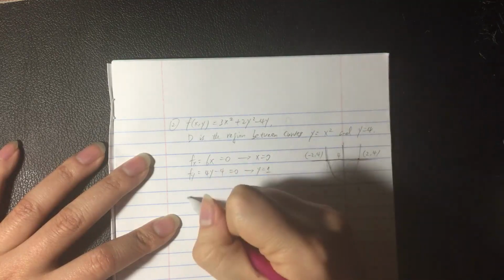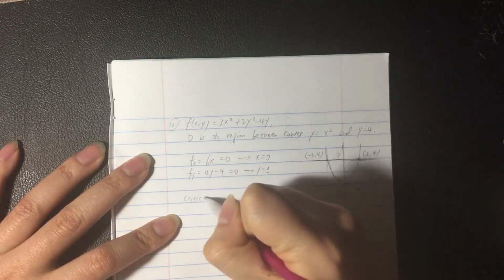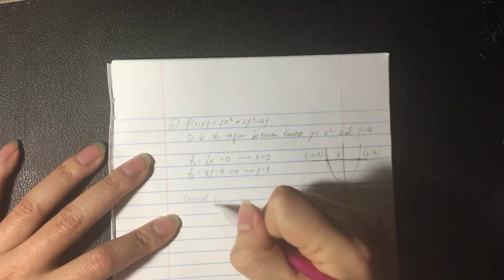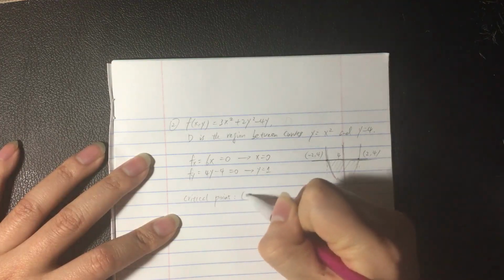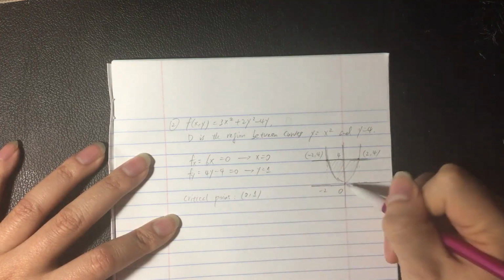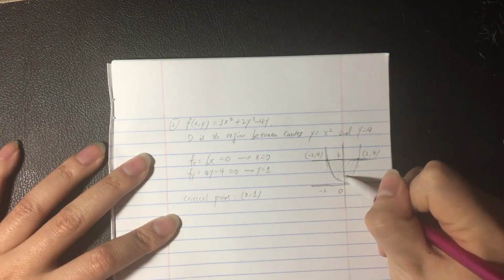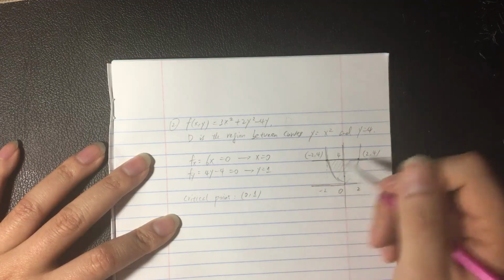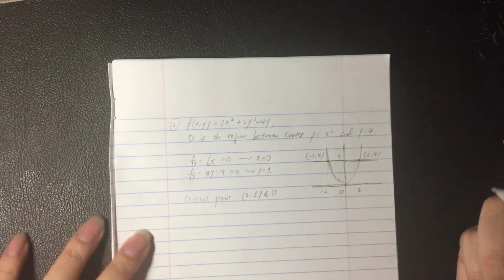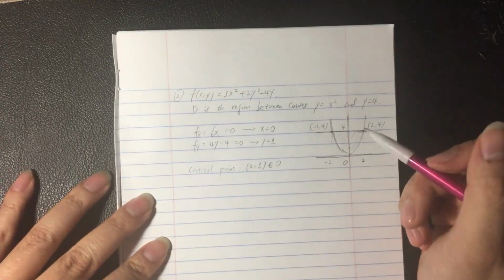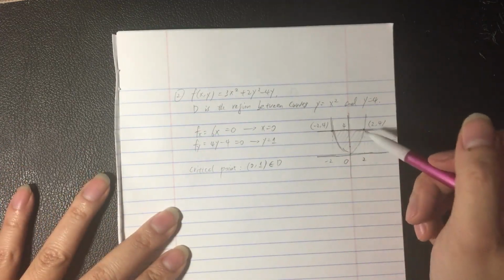So critical point is (0, 1), somewhere here. It belongs to set D. Next, let's try to find critical points on the boundary.